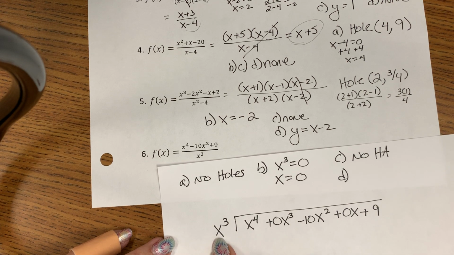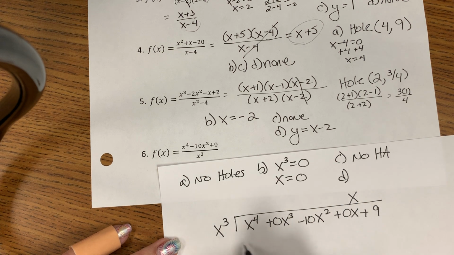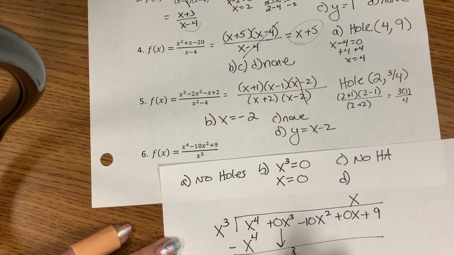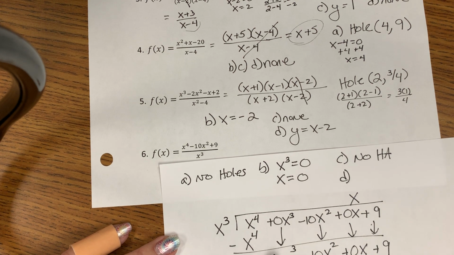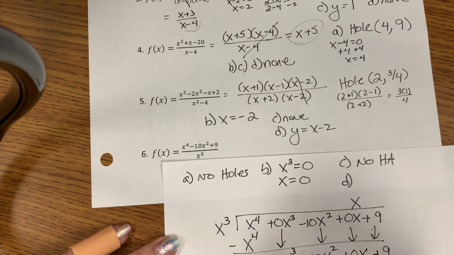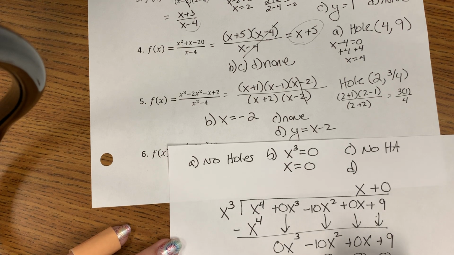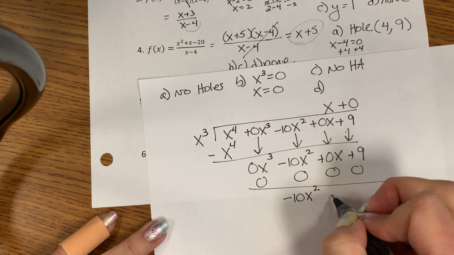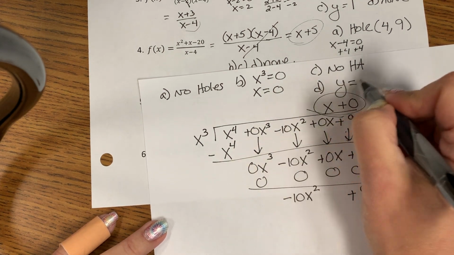X to the 4th divided by x to the 3rd is x. And I like to line up my common terms, and then I multiply it back, subtract, bring down. Zero x to the 3rd divided by x to the 3rd is 0. And now the remainder doesn't matter to me. Here's my slant asymptote of y equals x.